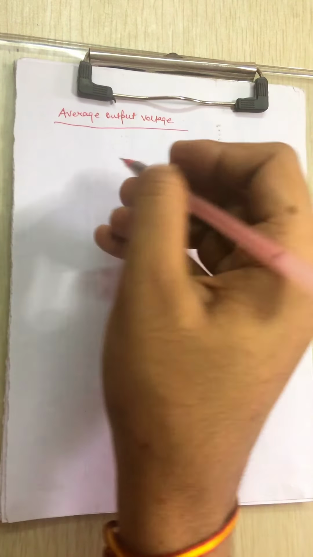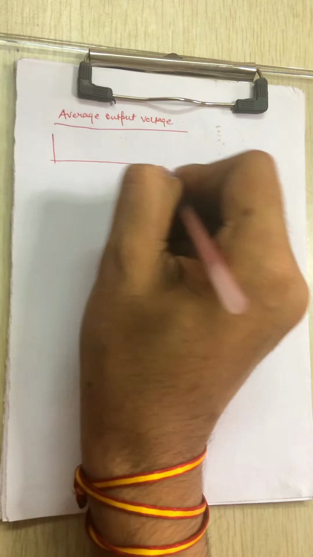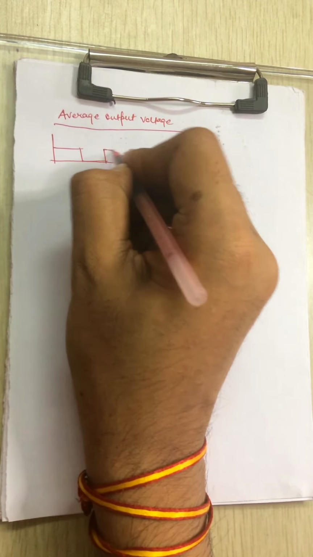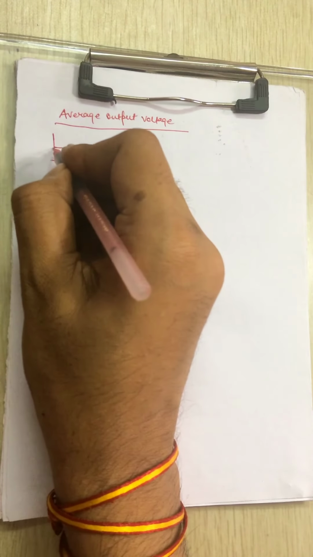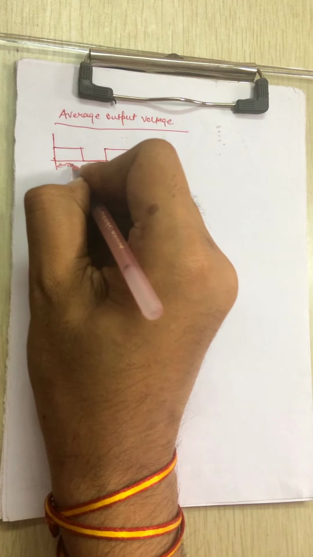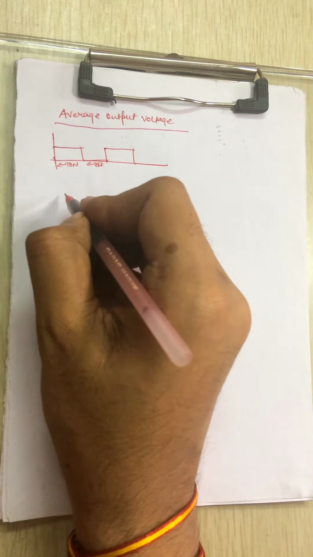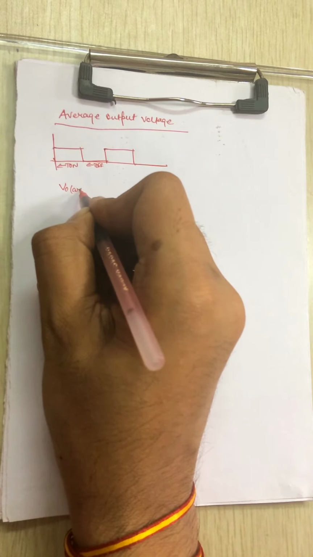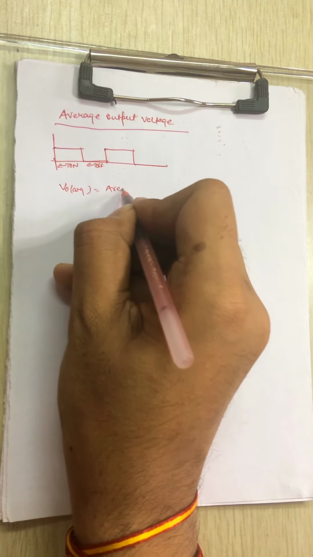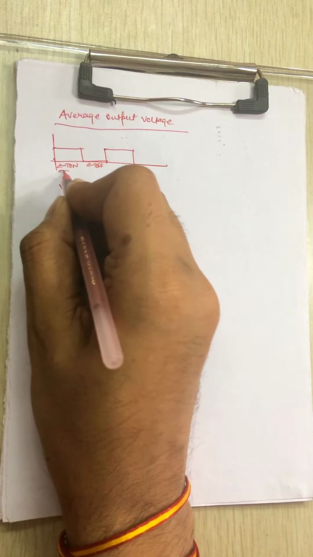Average output voltage. At the output you are getting a waveform like this. This whole time is the T on period, and this is the T off period. So V output average is nothing but area upon time period. The time period is from here to here, T on plus T off.